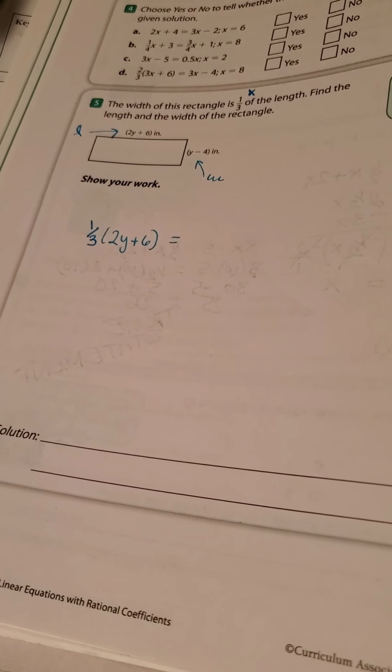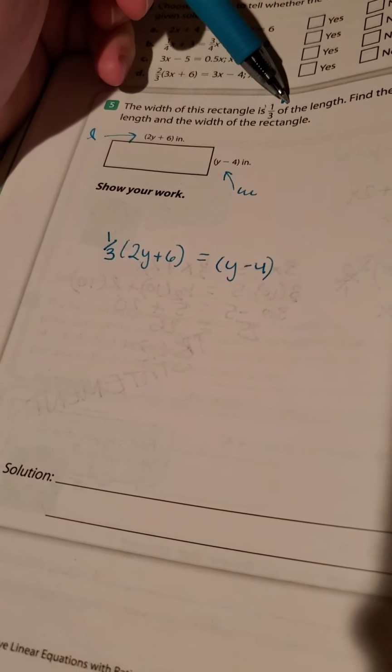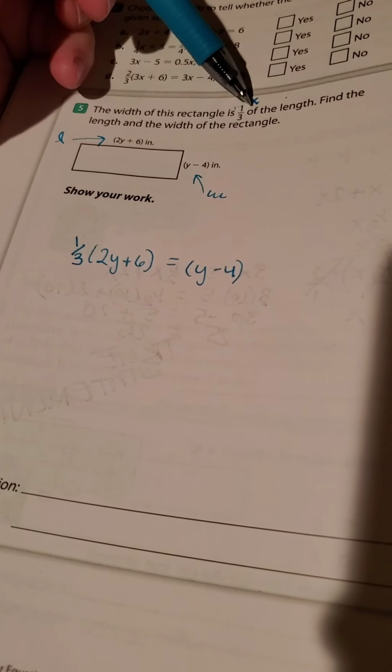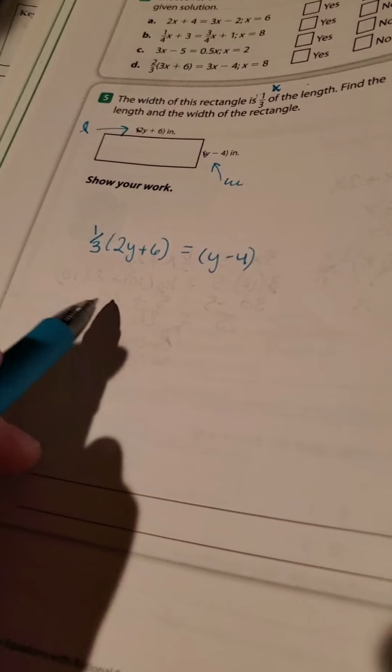So 1/3 times the length is going to give you the width, which is y minus 4. Again, 1/3 of the length, of meaning to multiply, this is the length, is equal to the width. Okay, so that's what I did here, and now all I'm going to do is to simplify this.